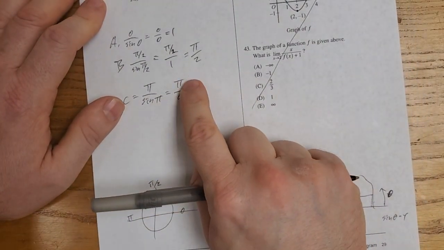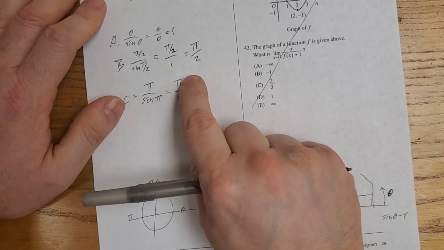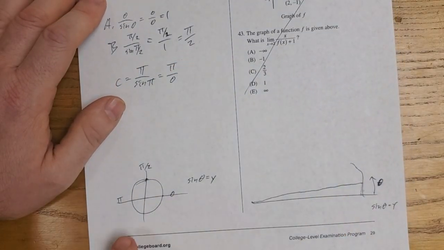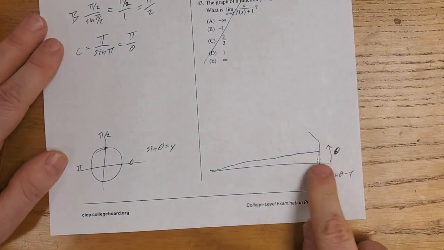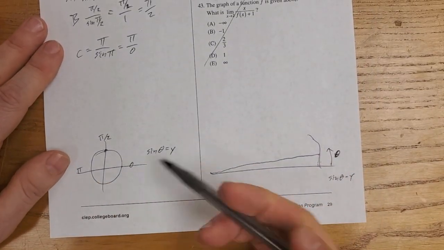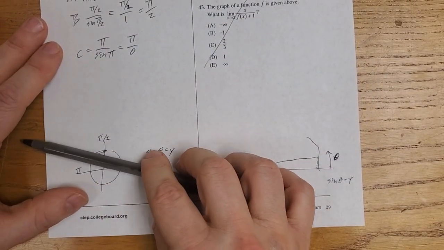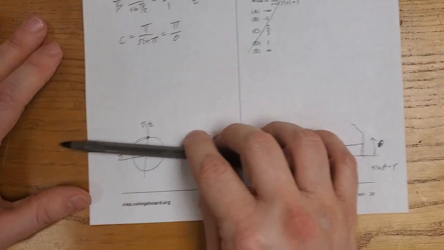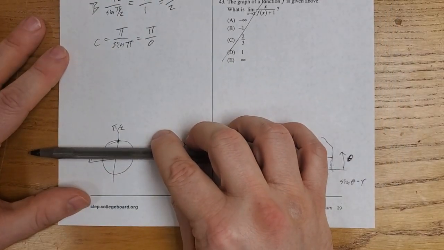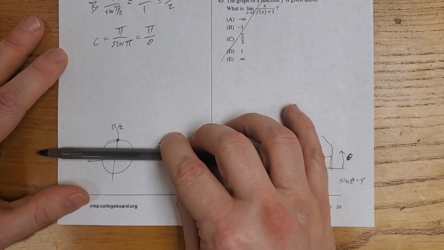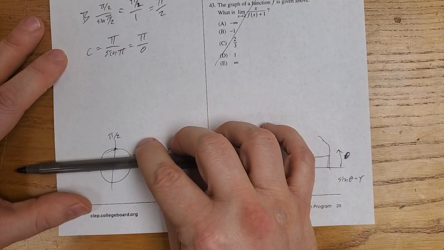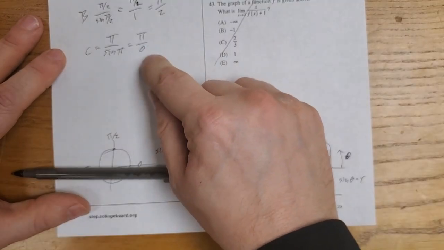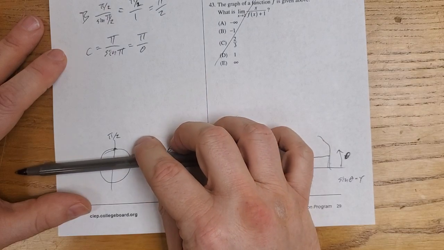But you have the pi on top, and it's kind of the reverse of this, but also it's not, because as you're approaching 0, the angle, the theta, is getting close to pi, while what's underneath is getting close to 0.